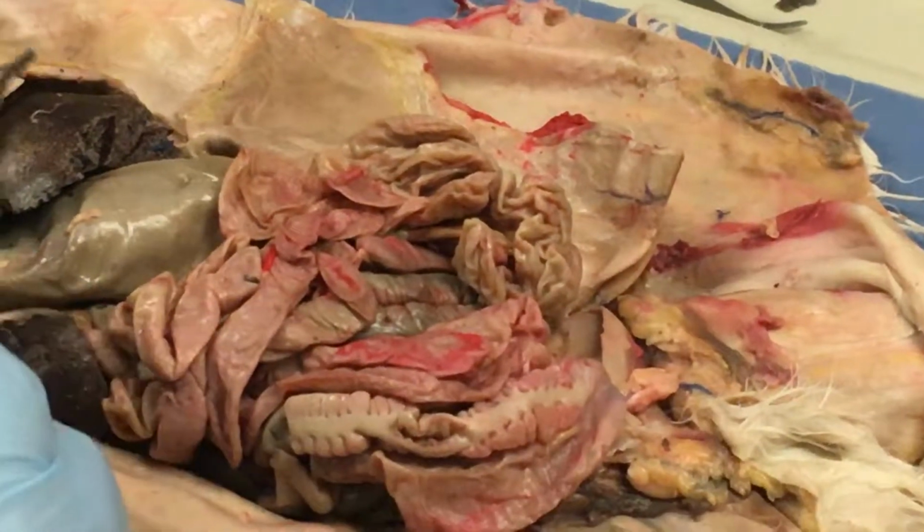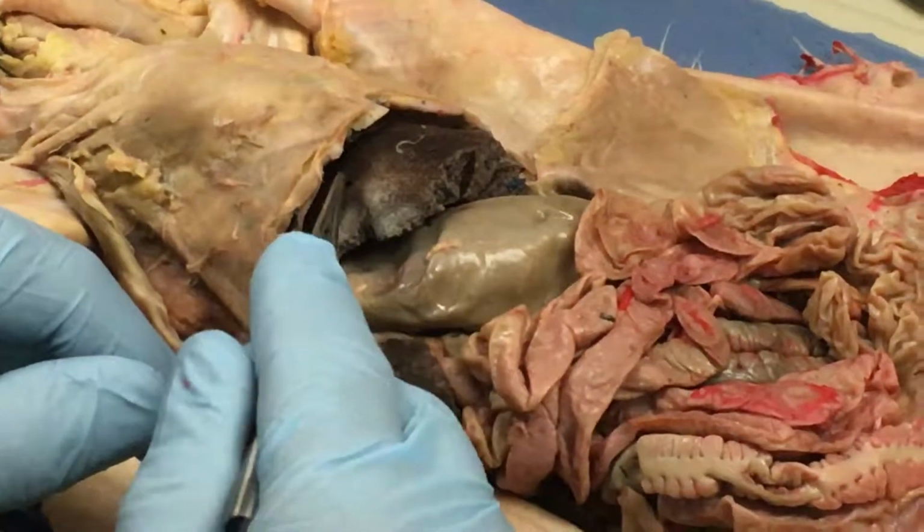Okay, let's look at the organs. This is called the liver. What is its function?